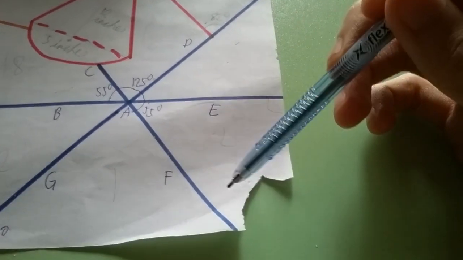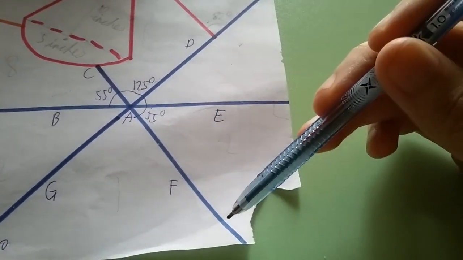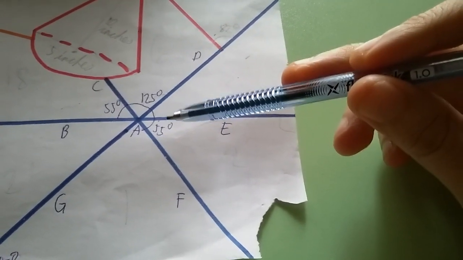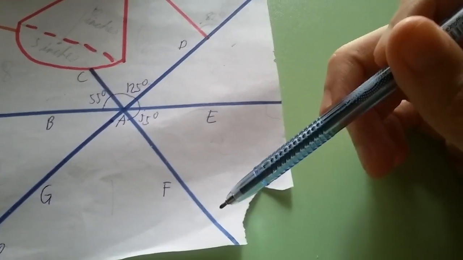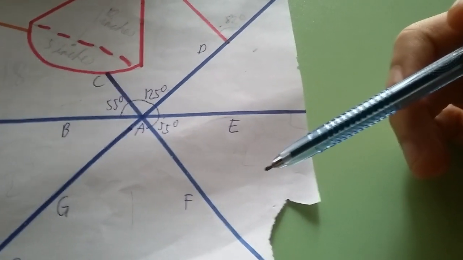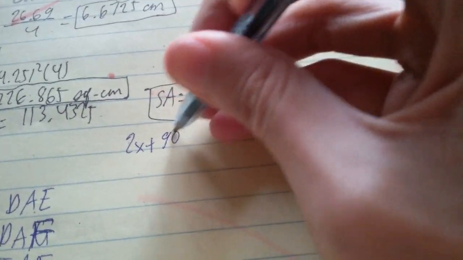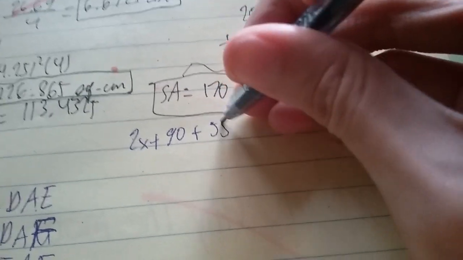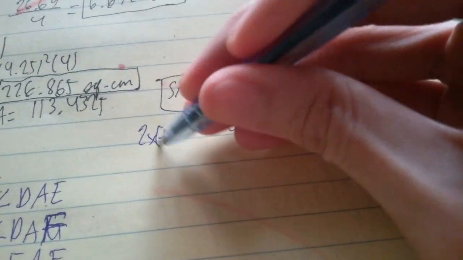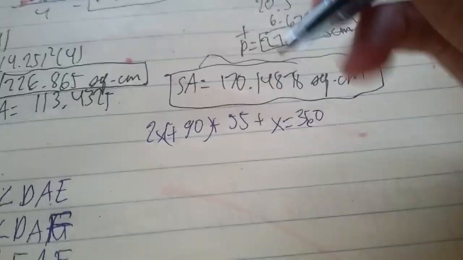Let's go to this trapezoid muna. We know that this trapezoid has two right angles. So if this angle measures 55 degrees, what must be the measure of this angle? If your answer is 125, you are correct. Because applying this formula that you see here, 2 times 90, diba, plus 55 plus x equals 360 degrees. Tama?